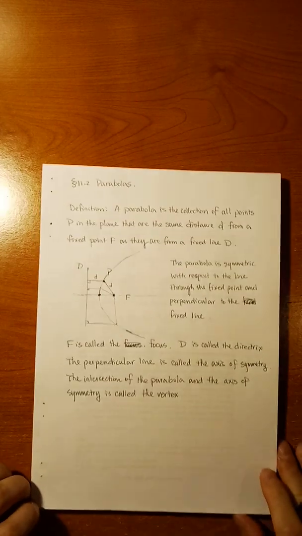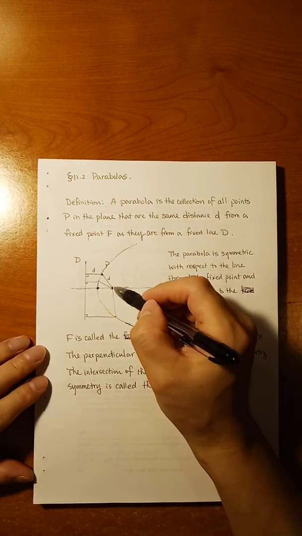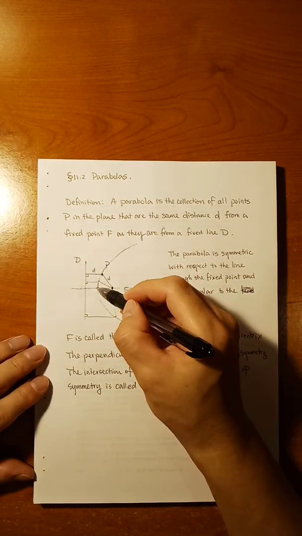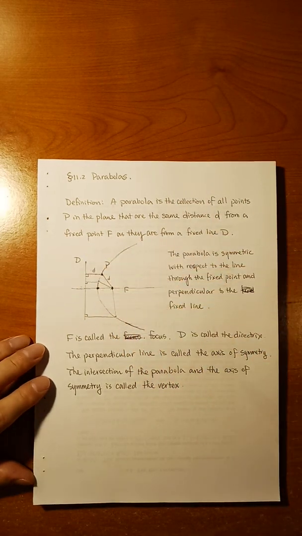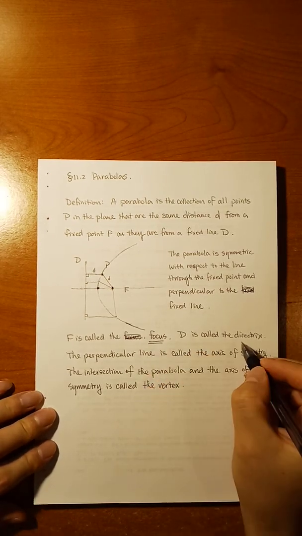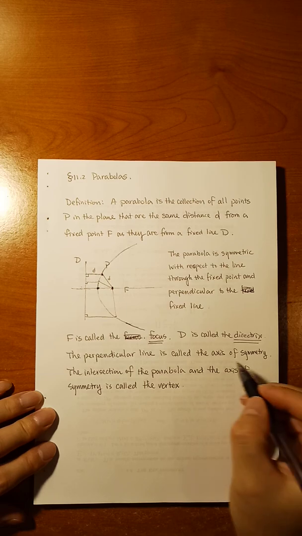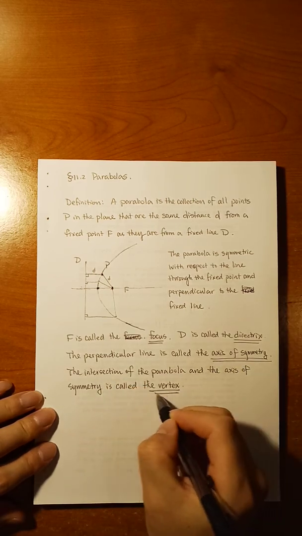So there are several geometric features: focus, directrix, vertex, and axis of symmetry, and the parabola. Okay, so several names: focus, directrix, axis of symmetry, and vertex.